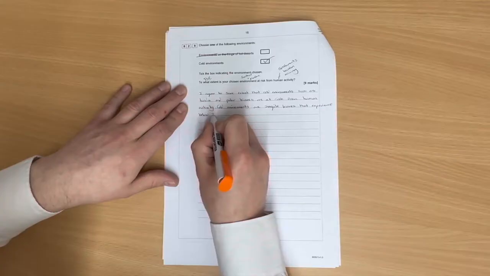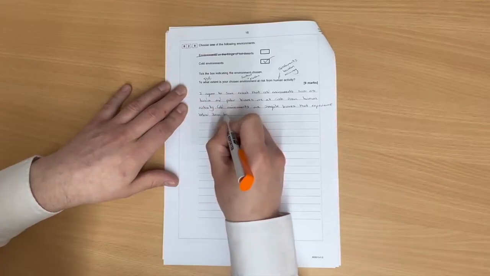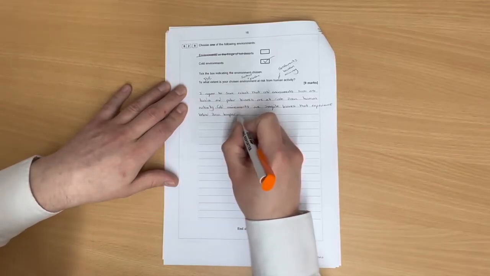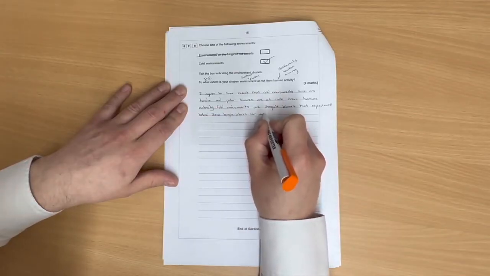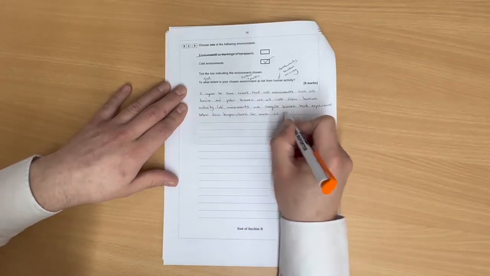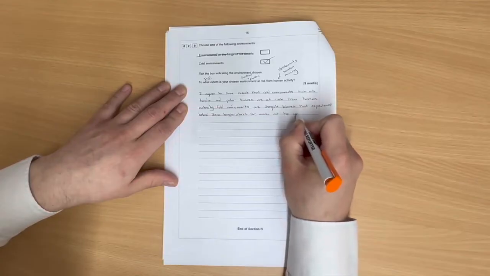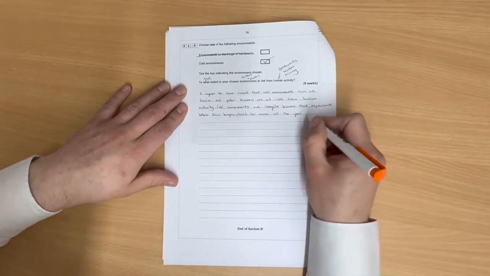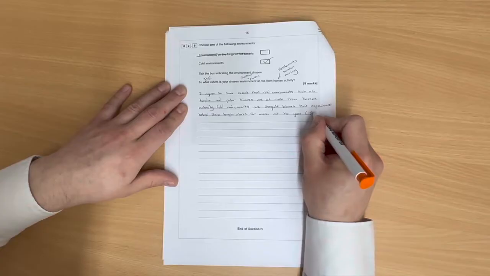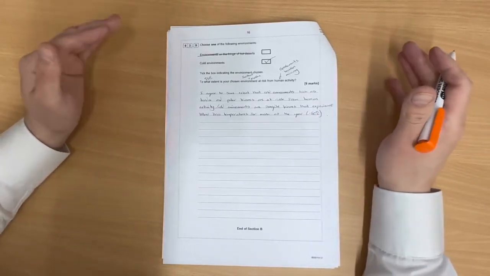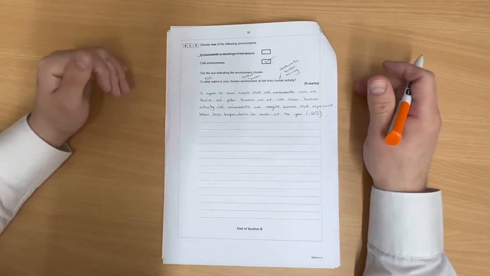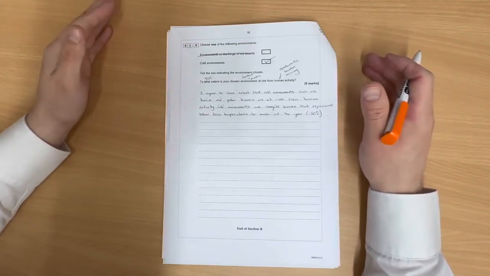Below zero temperatures for much of the year. Okay, you can put up to minus 50 degrees Celsius, more knowledge. Okay, what we're going to do next. So we're going to be talking about Svalbard and Alaska for the maximum marks.